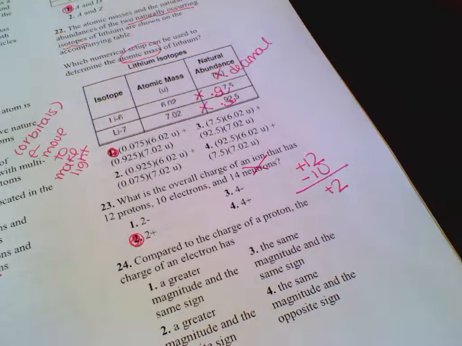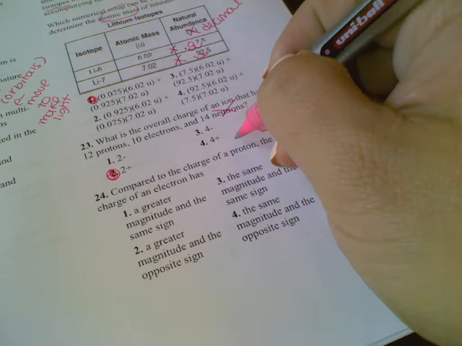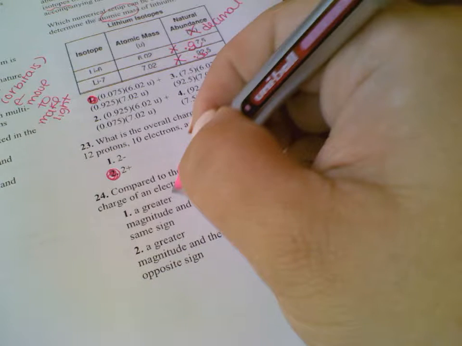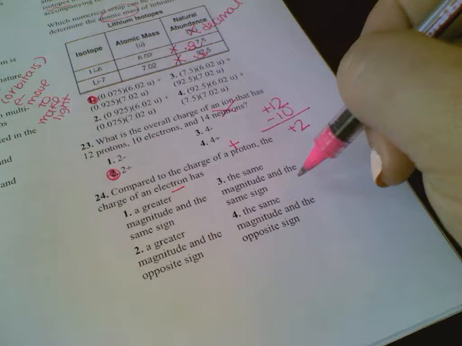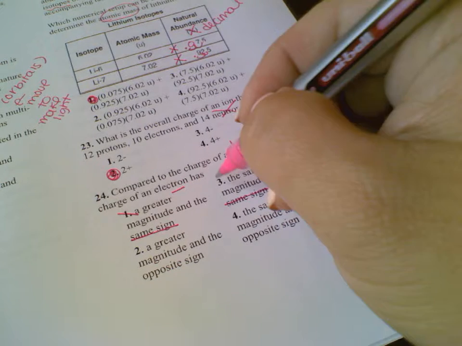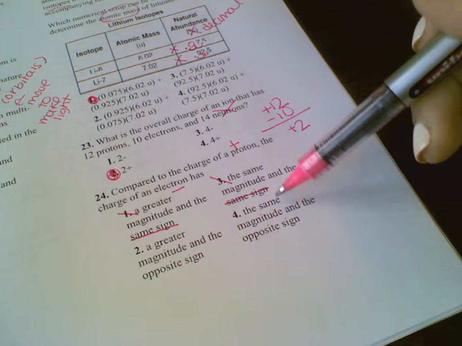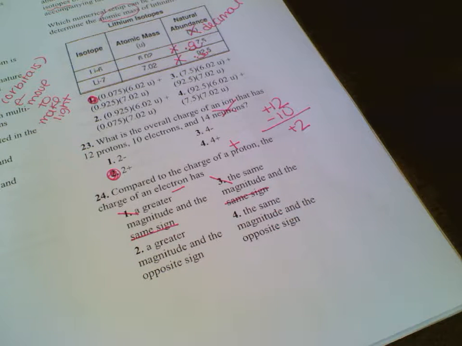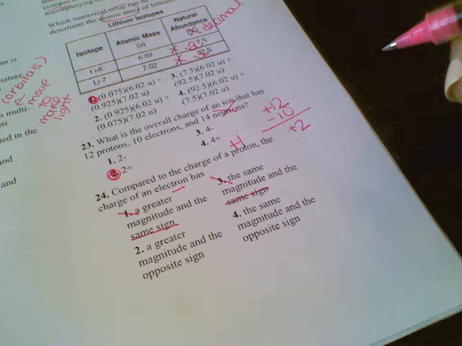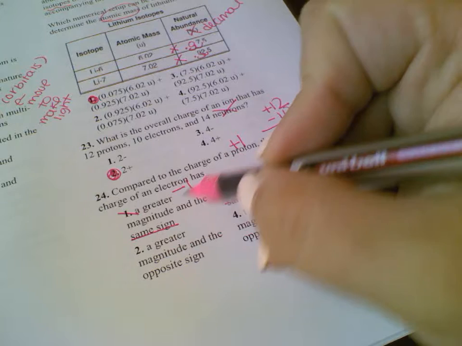24. Compared to the charge of a proton, the charge of an electron has. So we're going to first think about the sign, because I think that's easier for you guys. So protons are going to be positive, and electrons are negative. So the same sign, nope. Opposite sign, yes. Same sign, no. So it's not 1, it's not 3. Now I want to think about a greater magnitude or the same magnitude. So if I said, well, what's 1 proton? You would tell me it's plus 1. And what is the charge of 1 electron? You would tell me it's minus 1. So that means they have the same magnitude. So same magnitude, opposite sign.